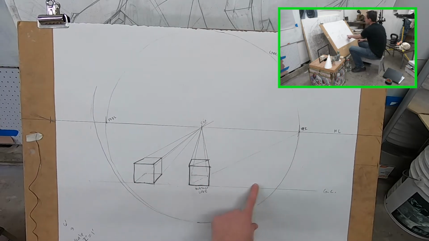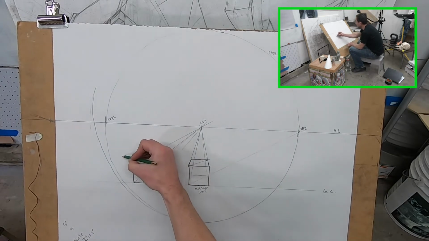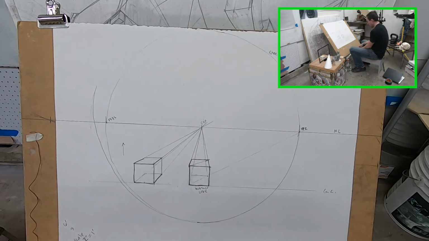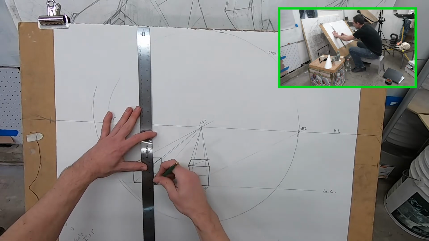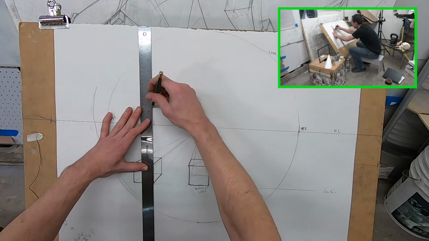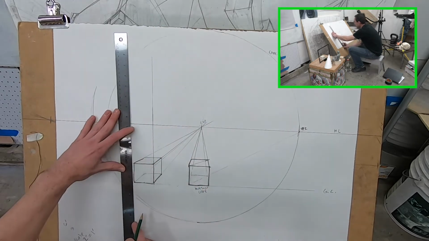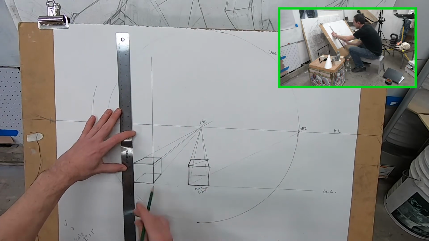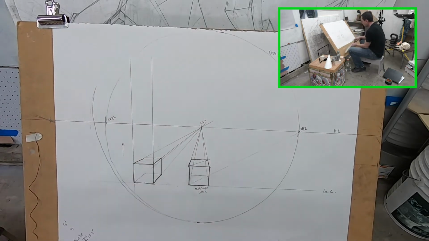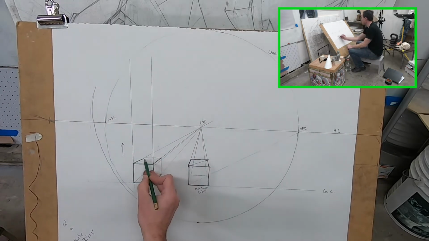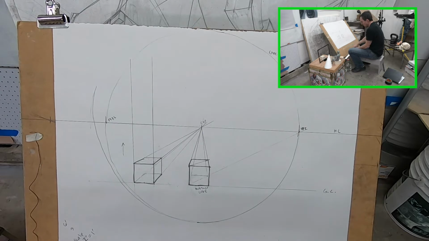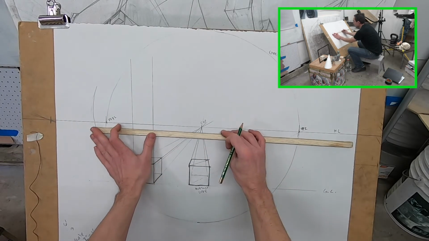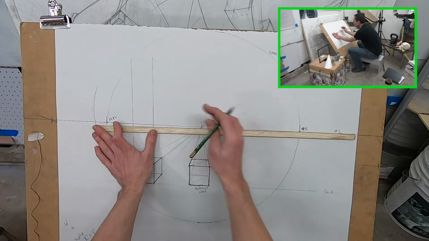Great, so we've seen how we can move horizontally. So what about vertically? What happens then? So let's just pull this cube up. Let's use some line extension. Vertical is just vertical. And let's look at what happens to that plane as we approach the horizon line. So let's put a cube pretty close to it.